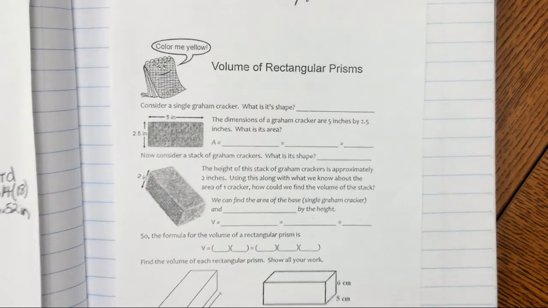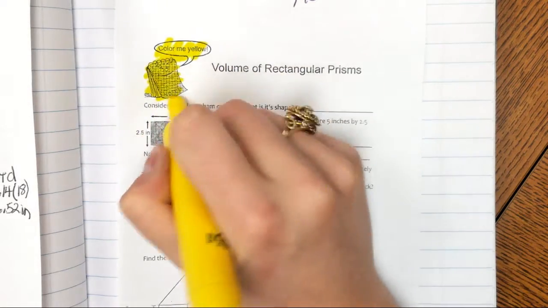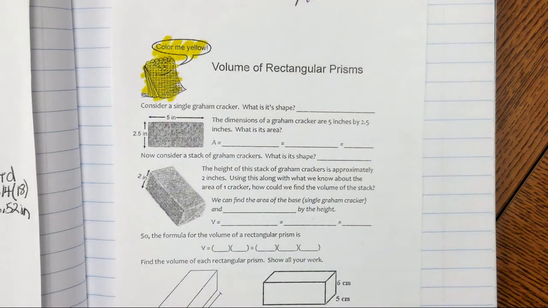Today we're going to be talking about volume and surface area of rectangular prisms, what the formulas are, and where they came from. This is still part of our geometry unit, and our color for the geometry unit is yellow. Alright, so we're going to talk first about the volume of rectangular prisms.